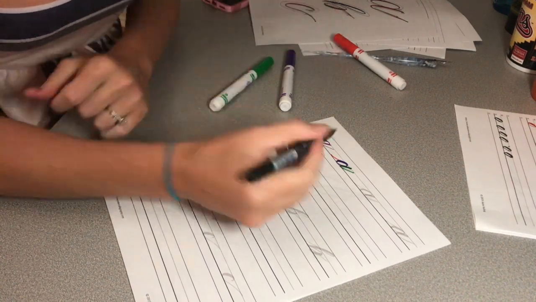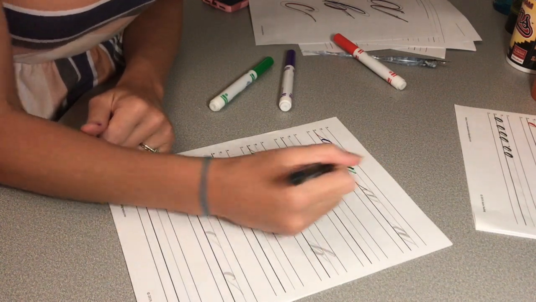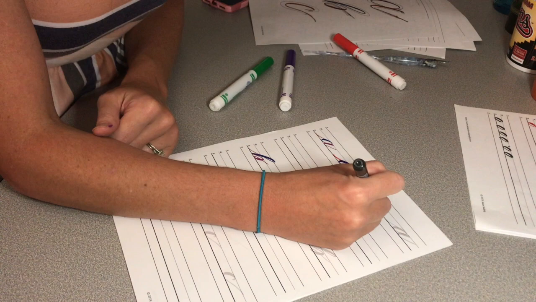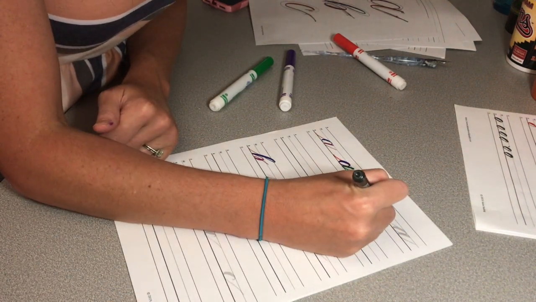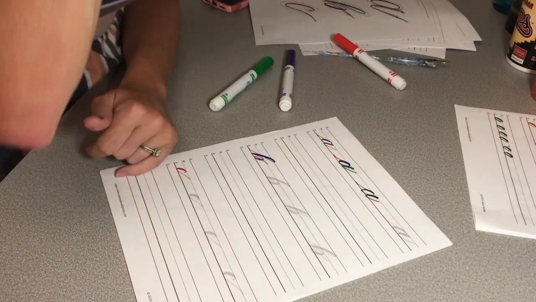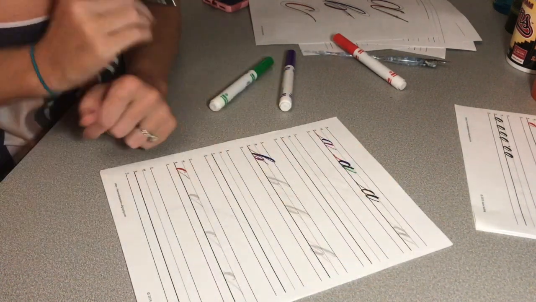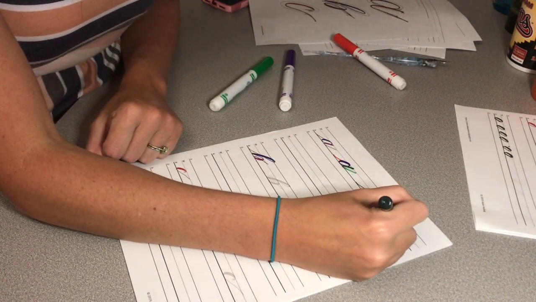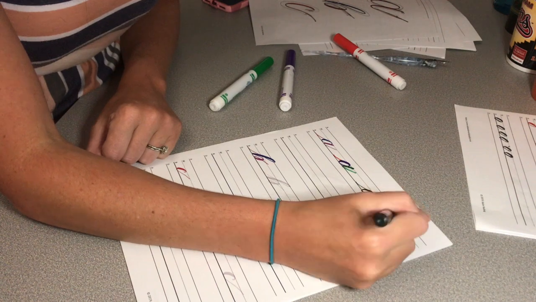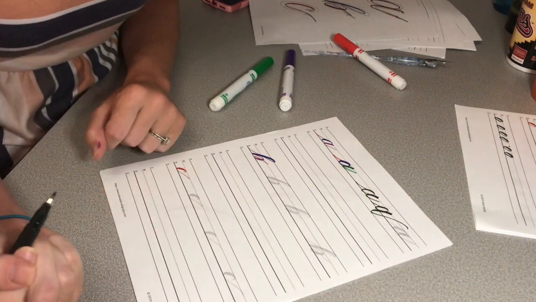So again, for A, you're going to do your upstroke, pick up your pen, oval stroke, pick up your pen, and then you're going to do your underturn. And what I show people in some of my classes is it doesn't have to look just like this. You could do your A with your oval and then make that underturn go down below and kind of funky like that.